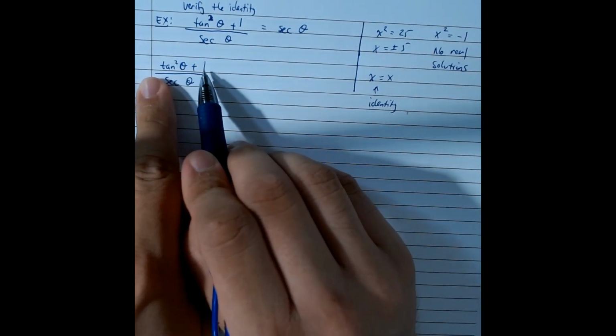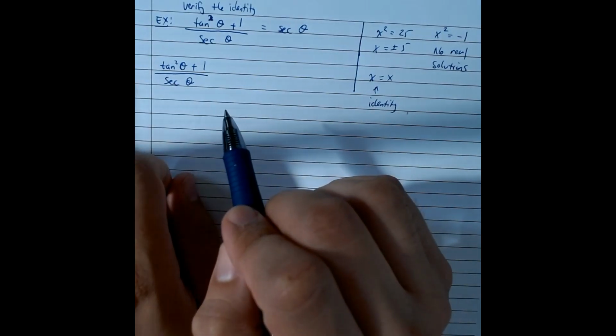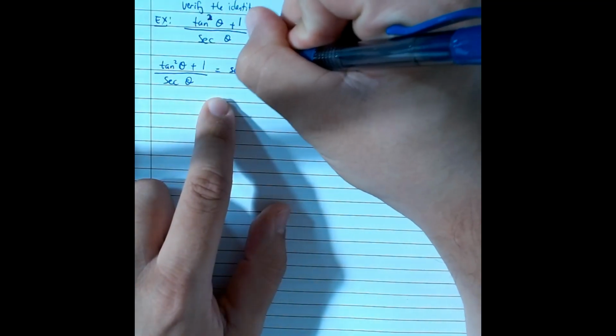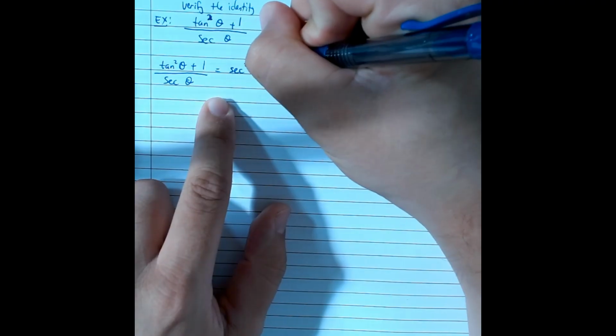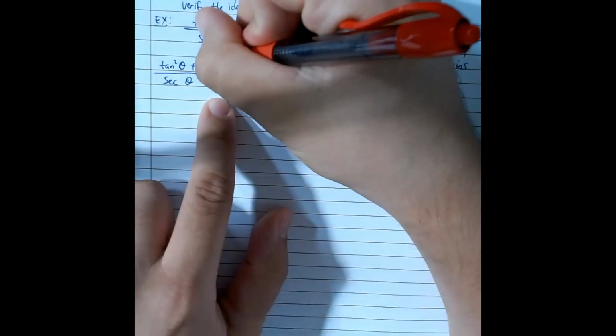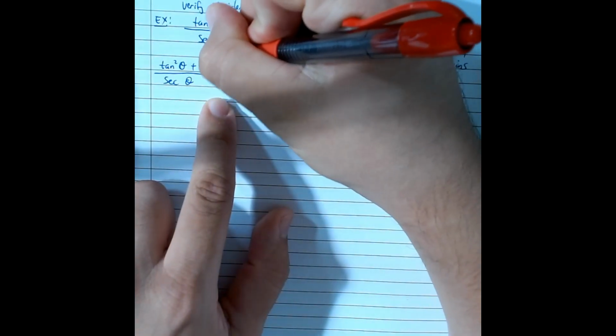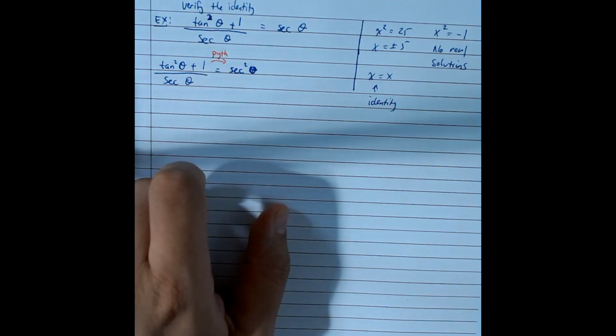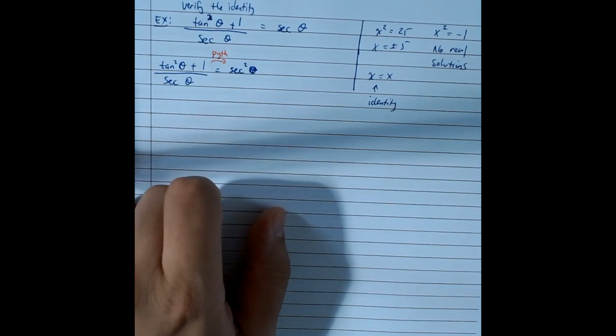Tangent squared of theta plus 1, that's a Pythagorean identity. So here, this is equal to secant squared of theta, like that. I'm going to even label that. What is this? This is the Pythagorean identity. I don't want to write the whole thing out, so I'm just going to write Pyth for Pythagorean, just as a little note of what I did.